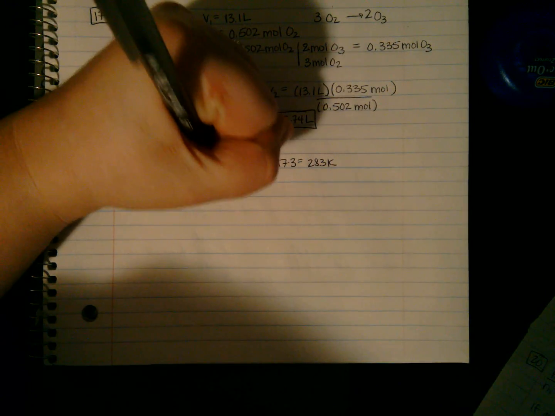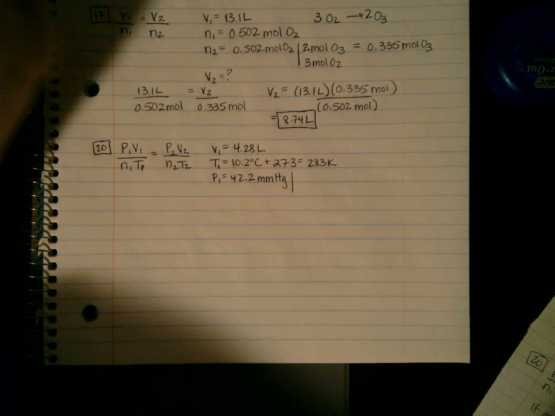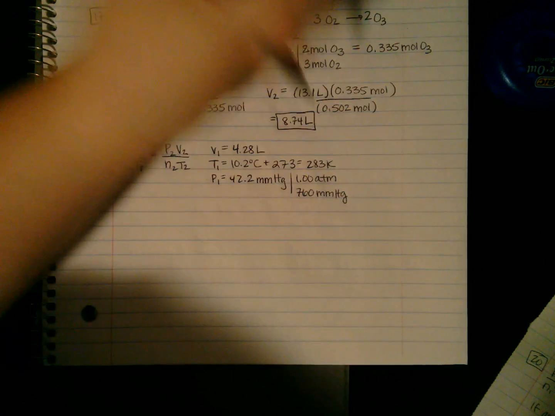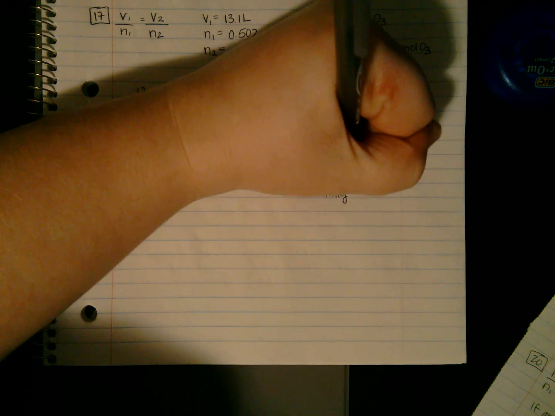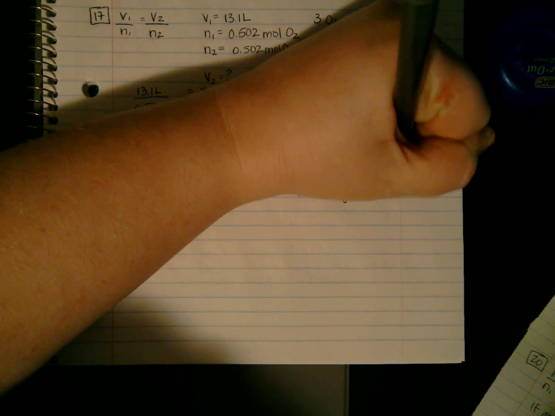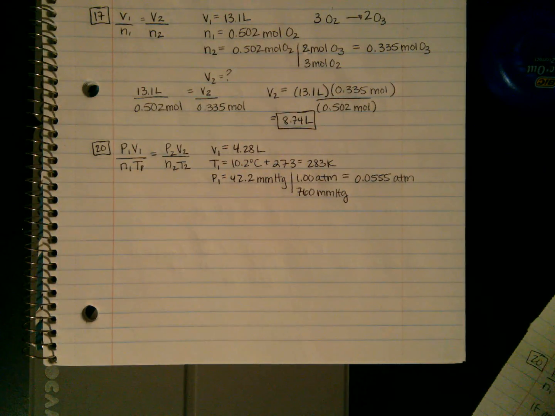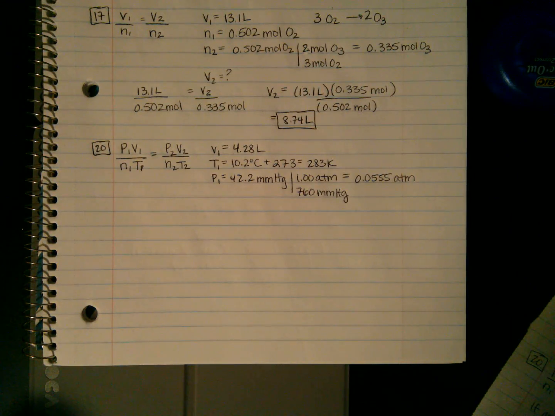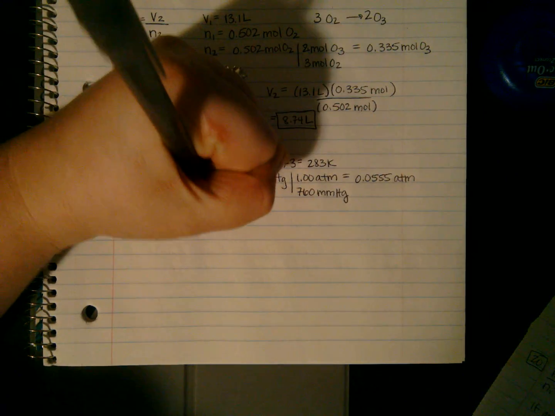Our initial pressure is 42.2 millimeters of mercury. We already know we need to convert that to atmospheres. There's 1 atm and 760 millimeters of mercury. So our initial pressure is 0.0555 atmospheres. And then the question says, what would the new volume be?